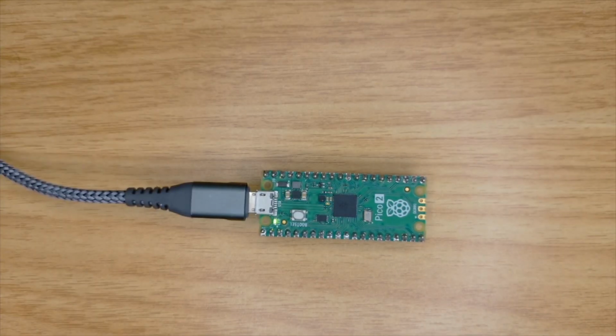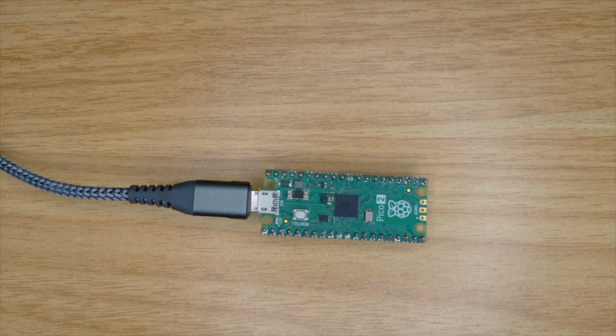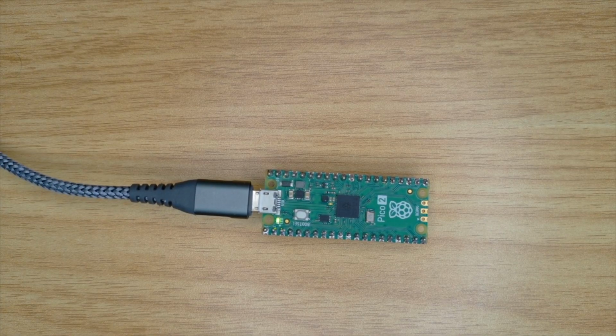So yeah, that's basically all there is to getting started with the Pico 1 and 2.